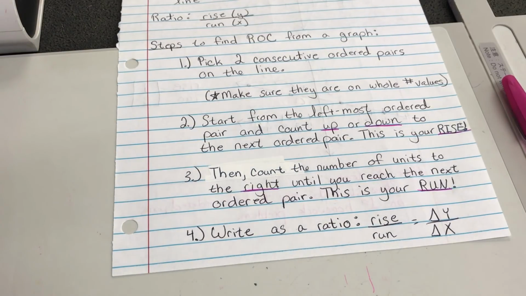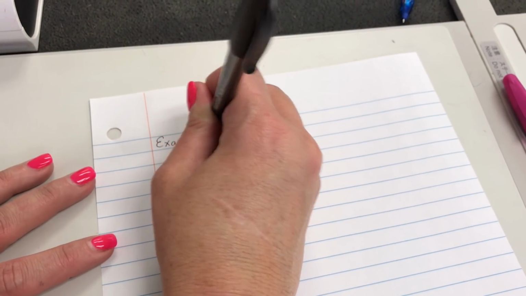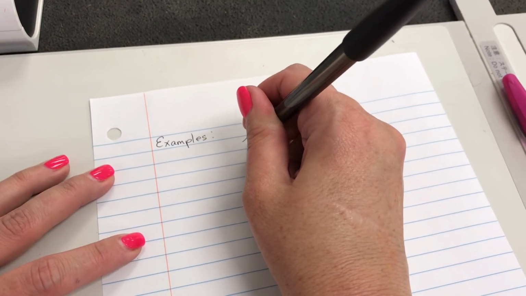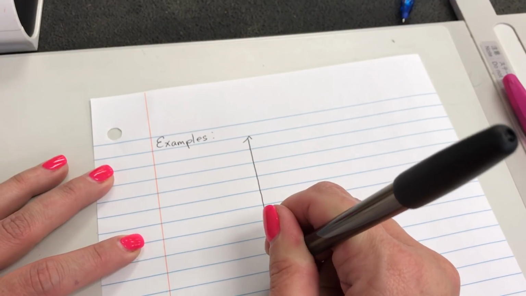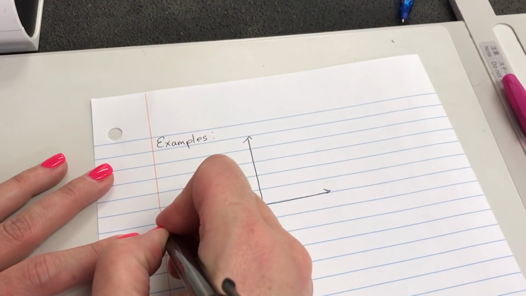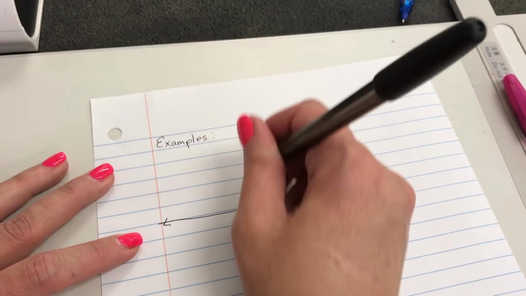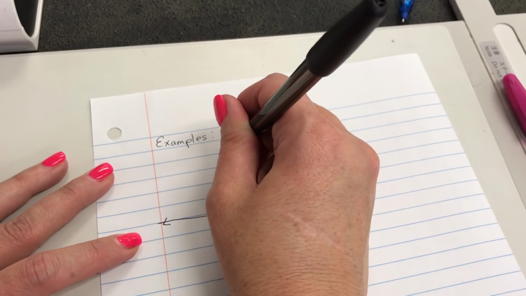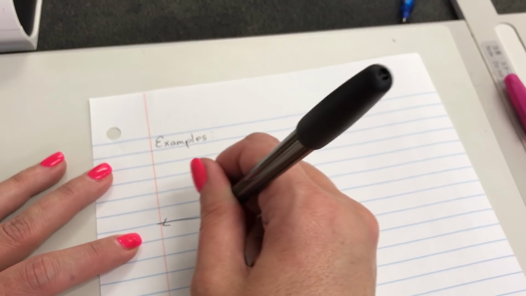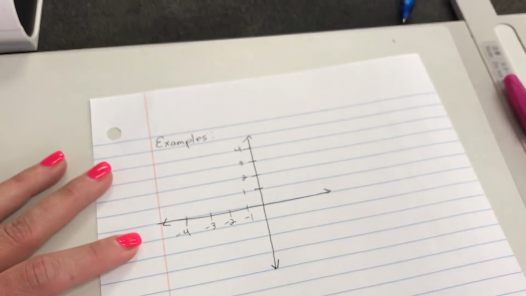So let's create some graphs and let's do some work. All right, examples. 1, 2, 3, 4. -1, -2, -3, -4.